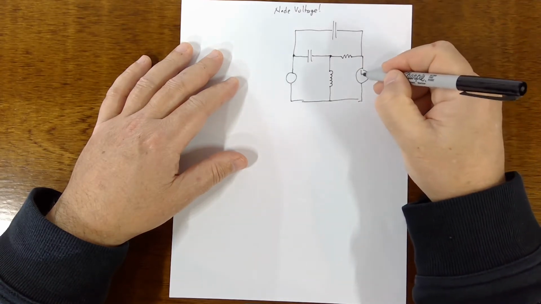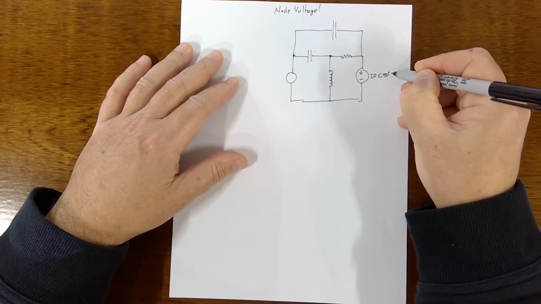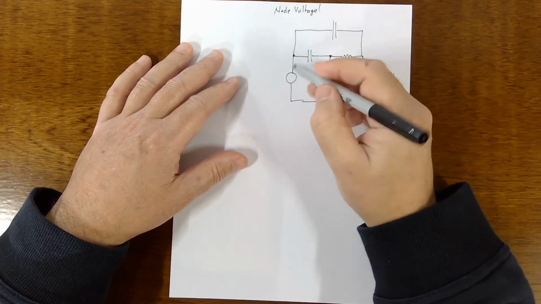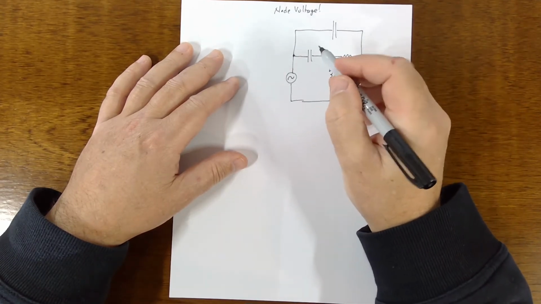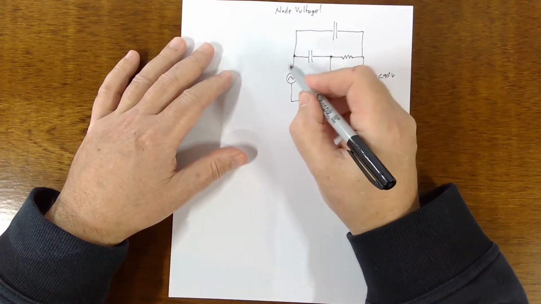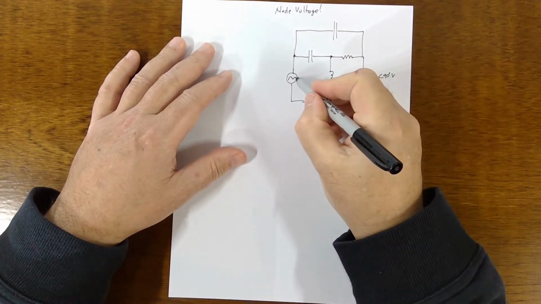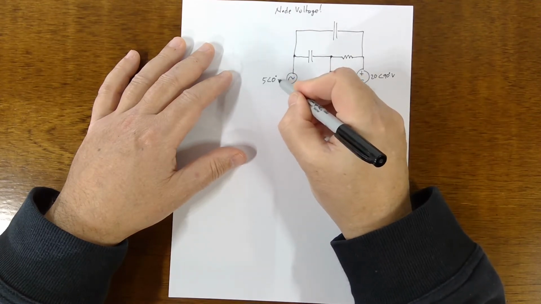This guy here is 20 angle 90 degrees volts. This is a voltage source. This is a current source. This is 5 angle 0 degrees amps.